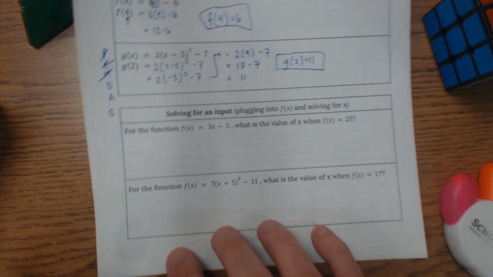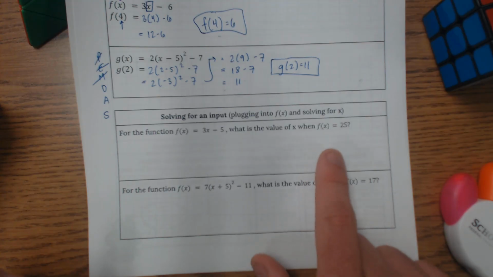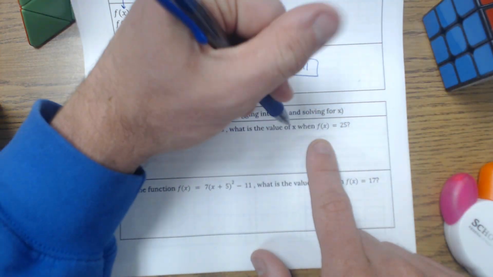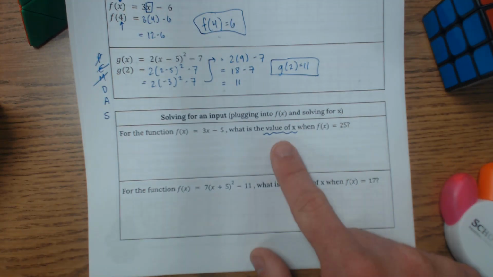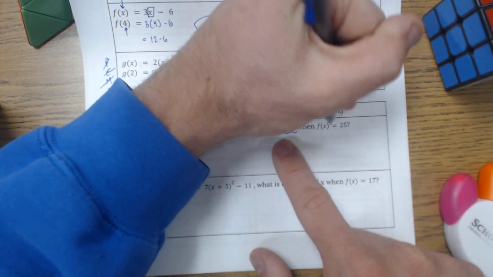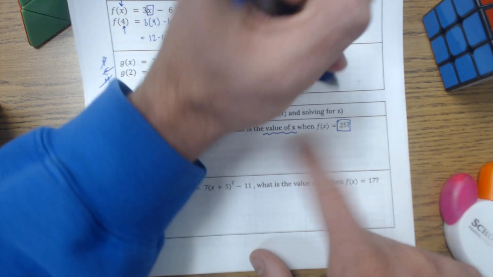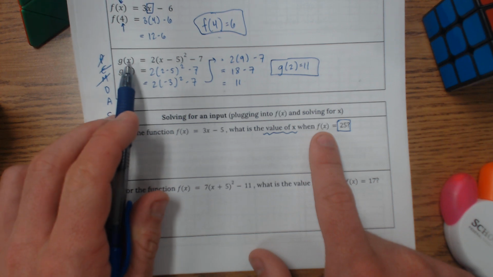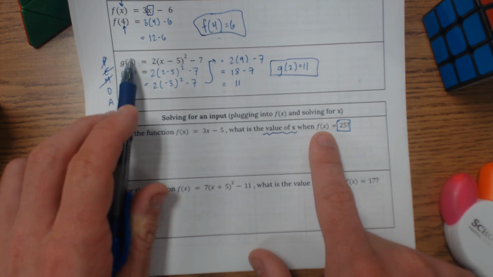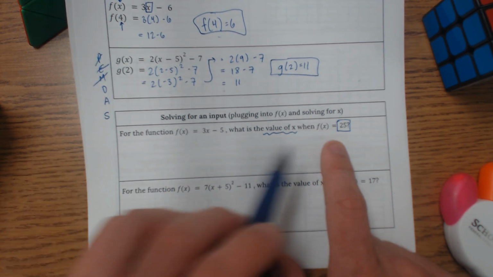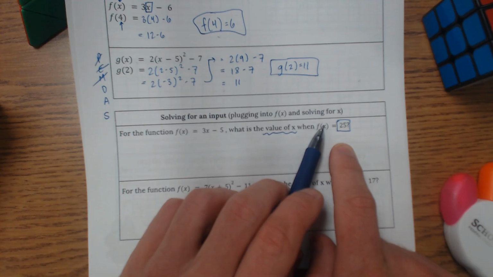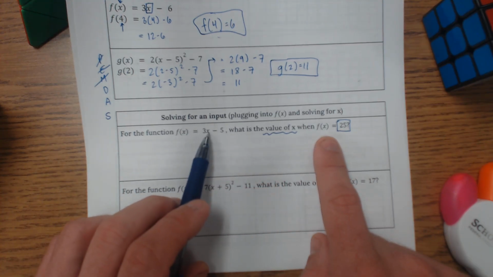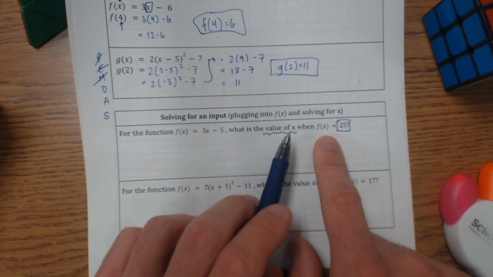Solving for an input is very similar, but the other way around. What's important to notice here is that I'm asking for the value of x. So I want the input. What you are given is the output. You are given the y value. Notice that for these function evaluation ones, the x changes. The x went from x to 2, but in this one, that x is still an x. So I am not substituting for x here. I want to solve for x.